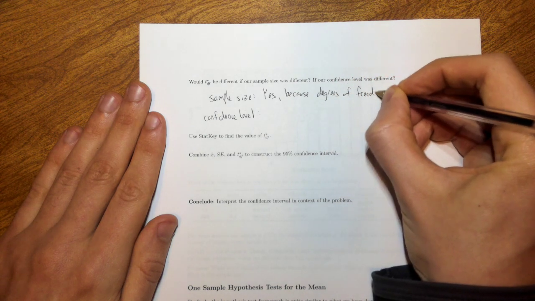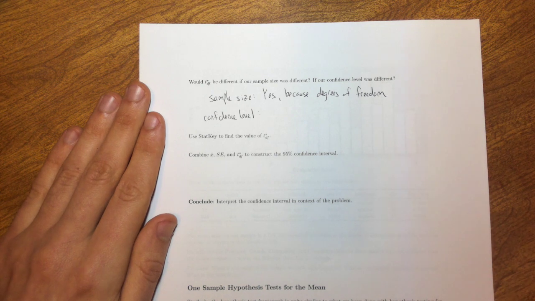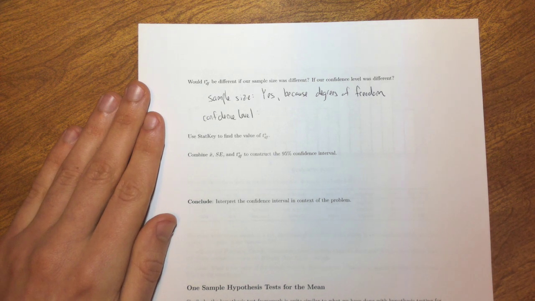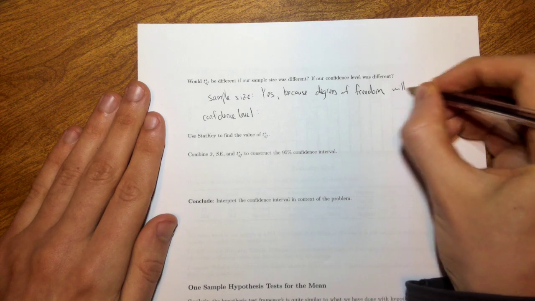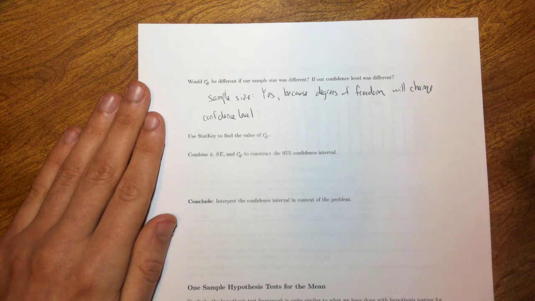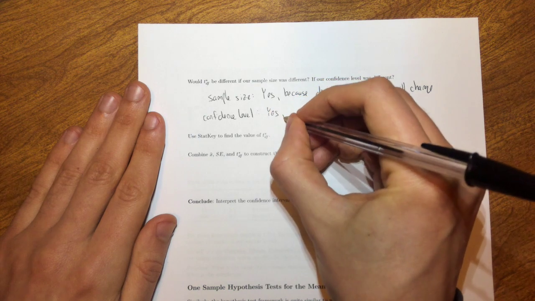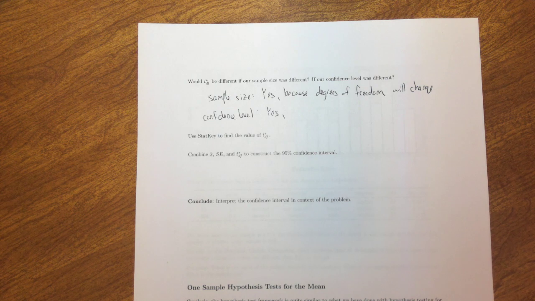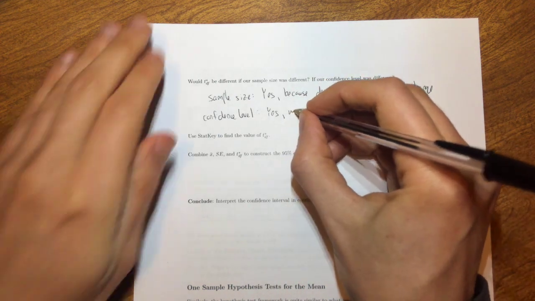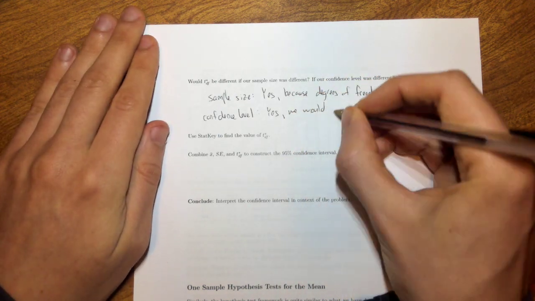And degrees of freedom, we talked about in that t-distribution video, that's what really controls the shape of that t-distribution. For confidence level, yes, it will also change that. We would be shading a different region.